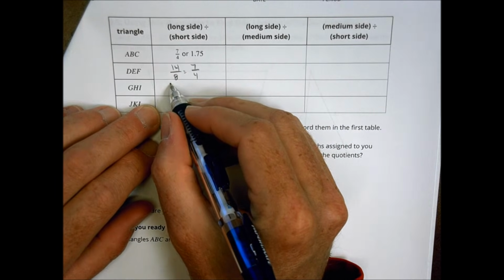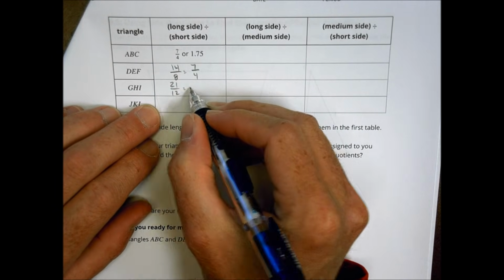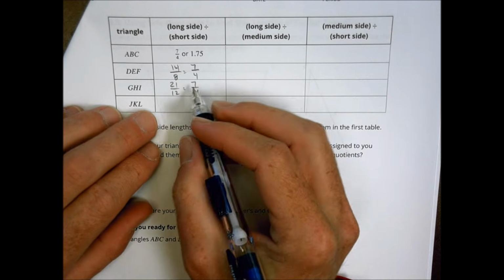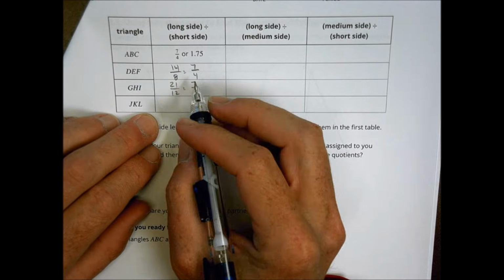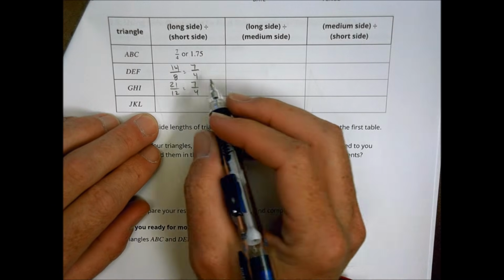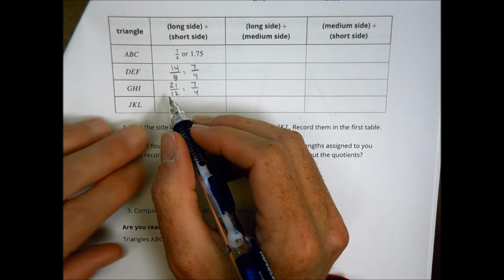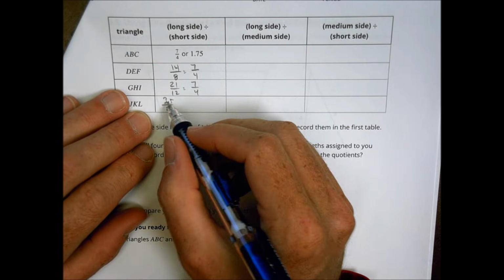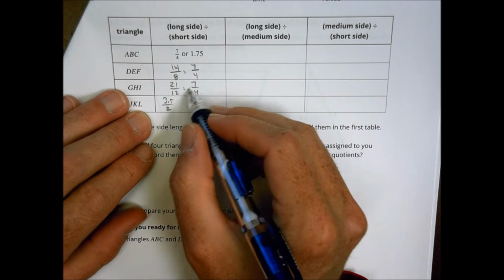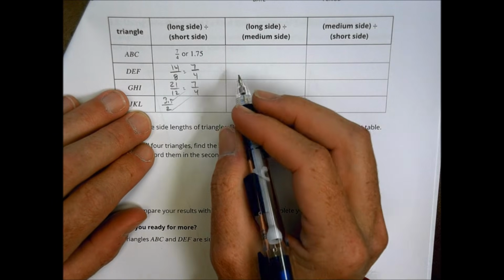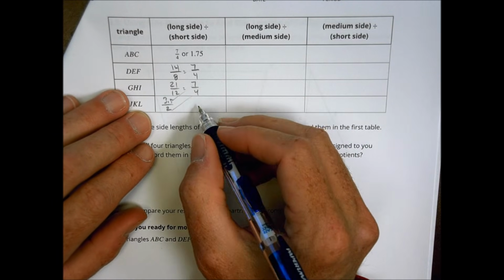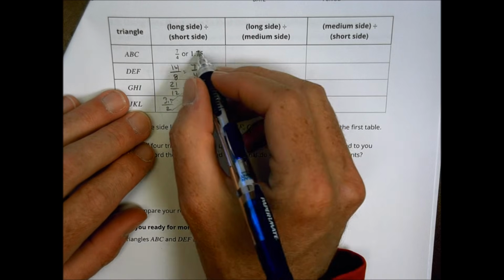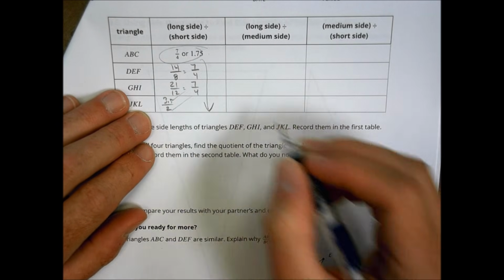GHI, long to short, was 21 over 12, which again reduces to 7/4. JKL is the same idea: you end up with 3.5 over 2. You might think that's less, but each value is half of that, so it's the same. That 1.75 carries all the way down.